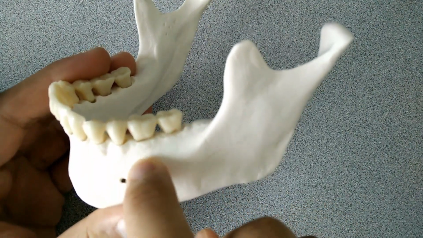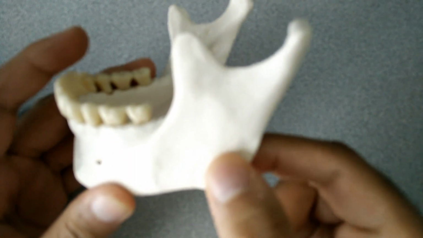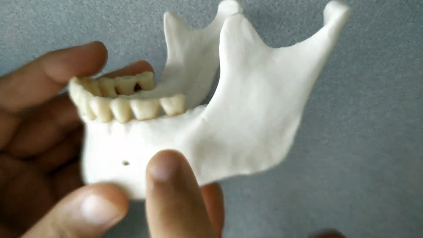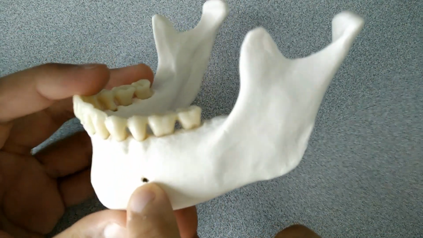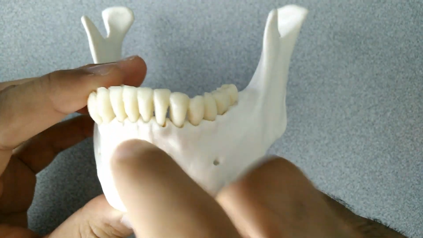This here is called the oblique line. This here is the angle of the mandible. This part of the mandible is referred to as the ramus of the mandible. This is the body of the mandible. This is the alveolus. This here in the midline is called the symphysis.